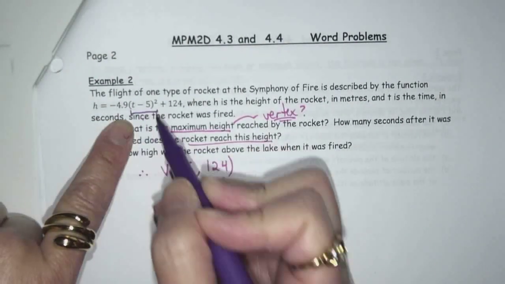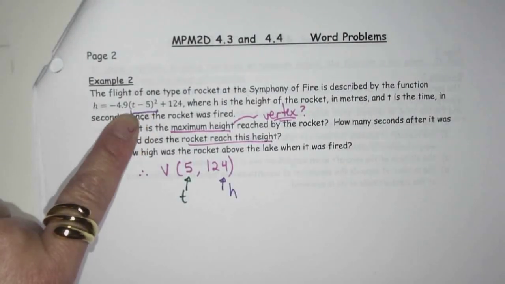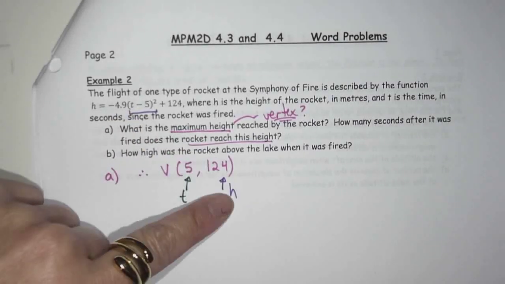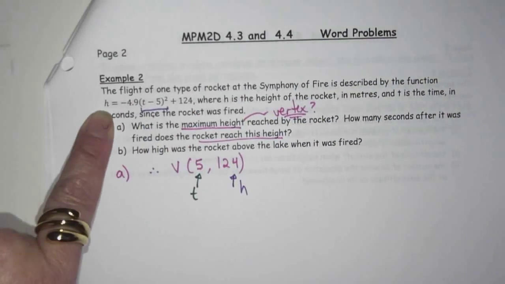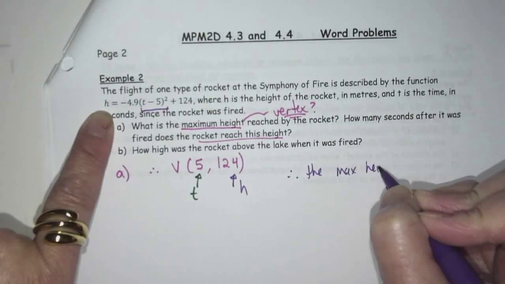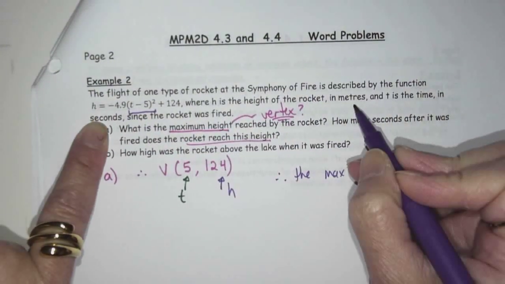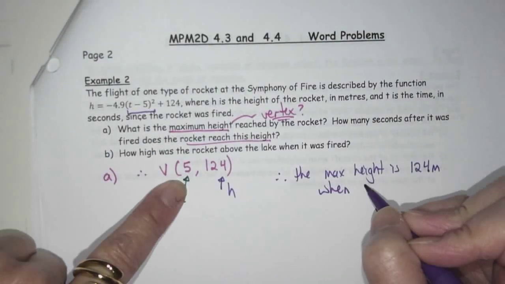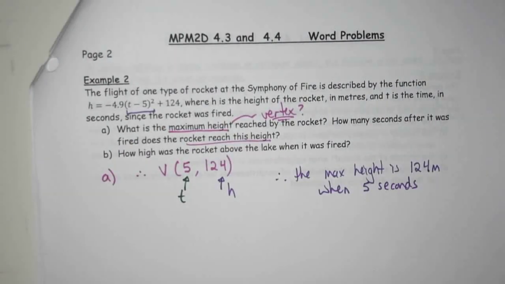So the first value will always represent whatever variable it's with, t, x, whatever it is. So 5. And then this outside 124 always represents this outside variable, which is the height. So then you would say, therefore, the max height is 124 meters when it's 5 seconds. There you go, 5, and t is time in seconds.